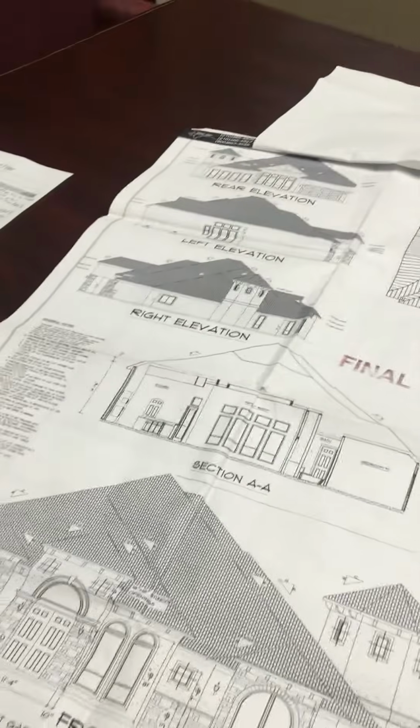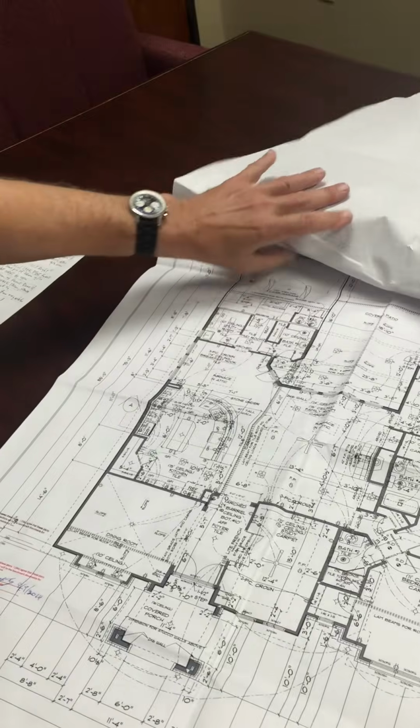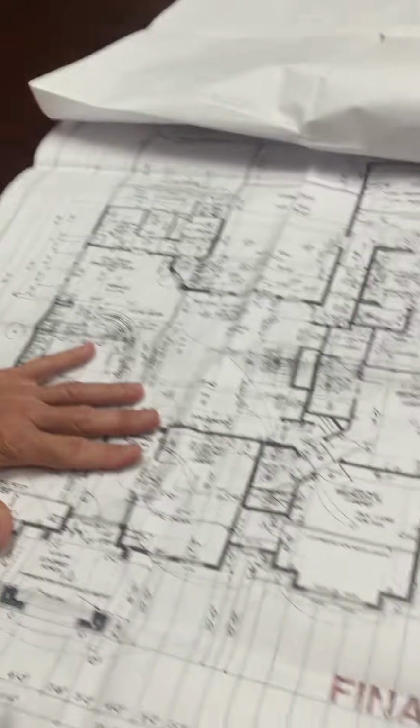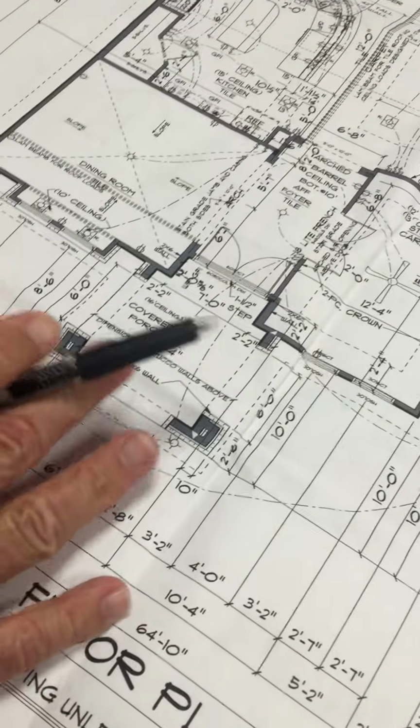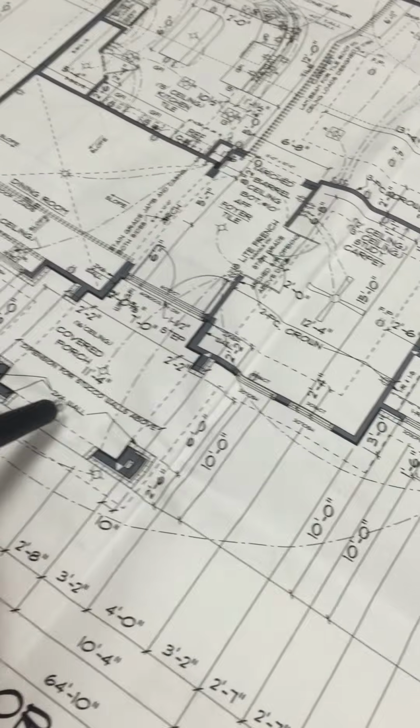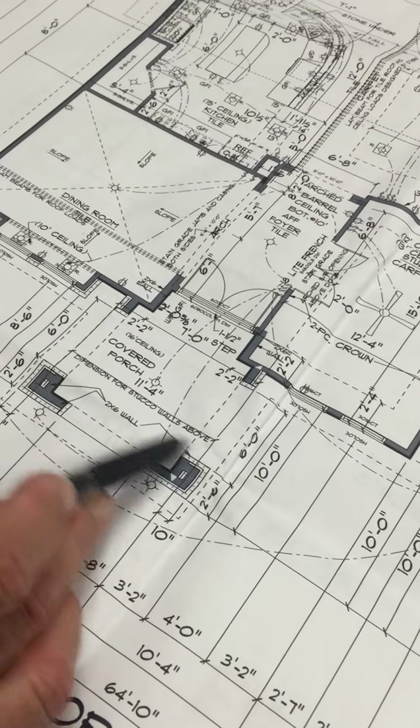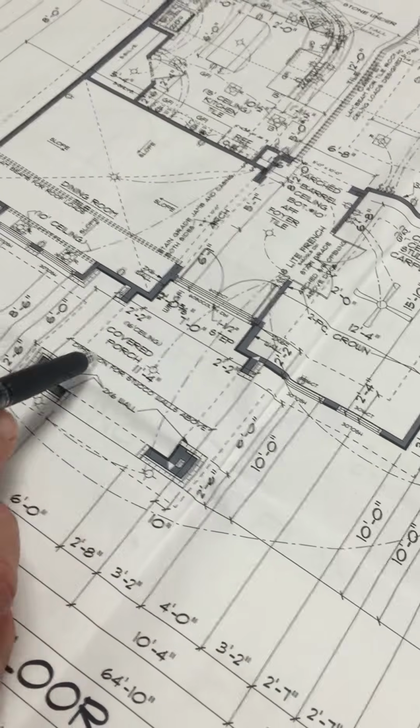Now we're going to flip the page and we're going to walk through the home. And this is the way you need to walk through it, okay? You start at the very beginning. You're walking in here, just visualize yourself as a person walking through here. And you're going to get dimensions, and you're going to get ceiling heights.